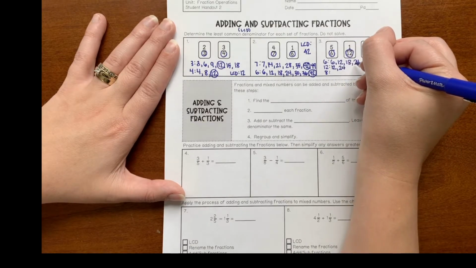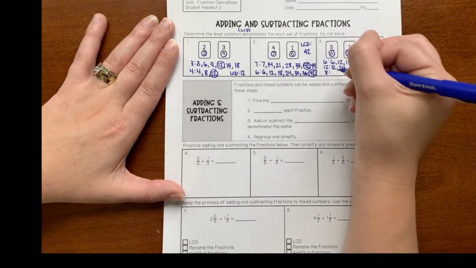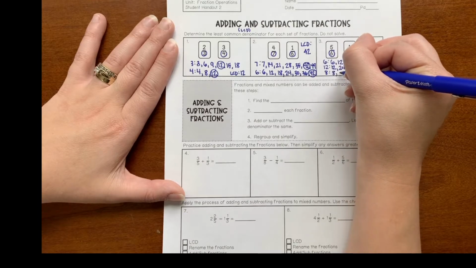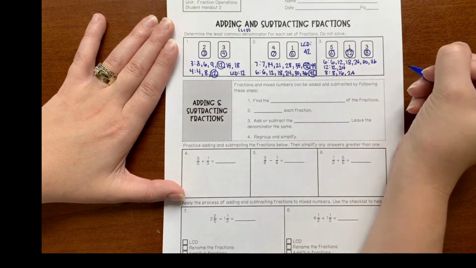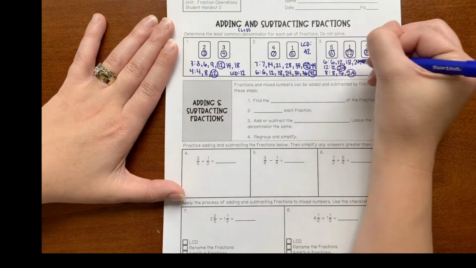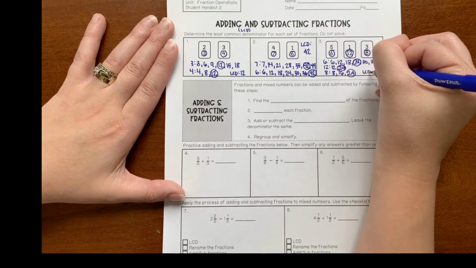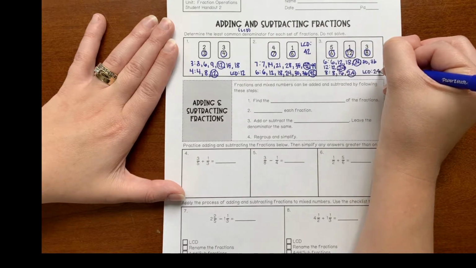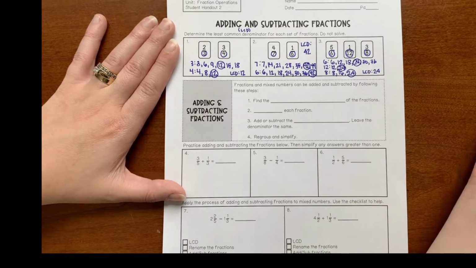So I do see 24, and I feel like I remember that a multiple of 8 is 24. So 8 times 1, 8 times 2, and 8 times 3 is 24. So I see that the least common denominator of all 3 of these fractions is 24. So again, multiples are how we find our least common denominator.